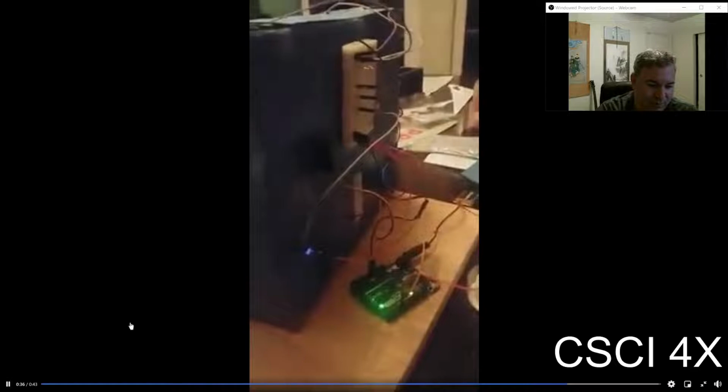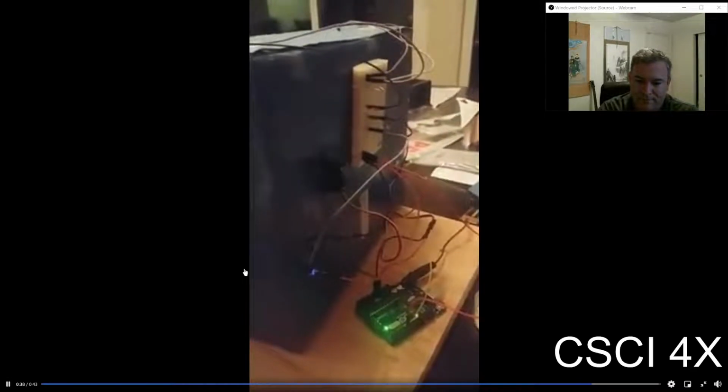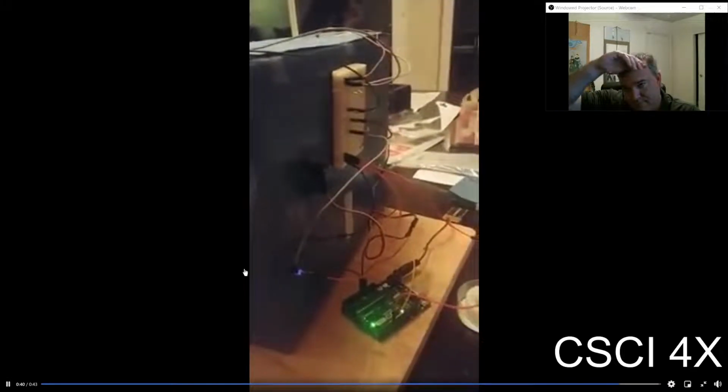Now, normally an LED is either on or it's off. And so how do you get something to dim? There's a couple different ways you can do it. Got an Arduino, a breadboard, and some wiring to make it all work. It was a lot of fun.